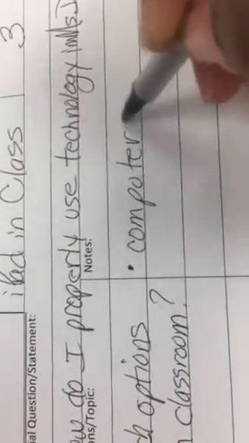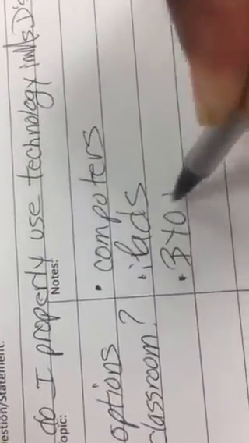You have computers, right? You have iPads. You have BYOD, right, for bring your own device. And that's about it. That's a good example. So I've answered the question, tech options in the classroom, and I've come up with computers, iPads, and BYOD.